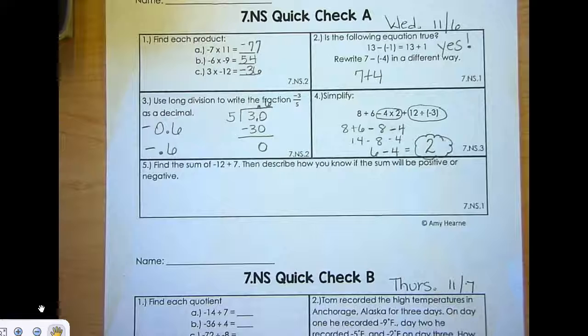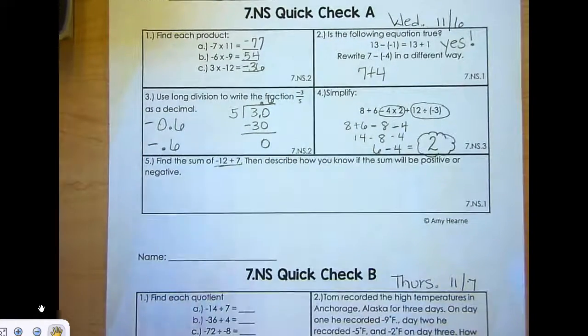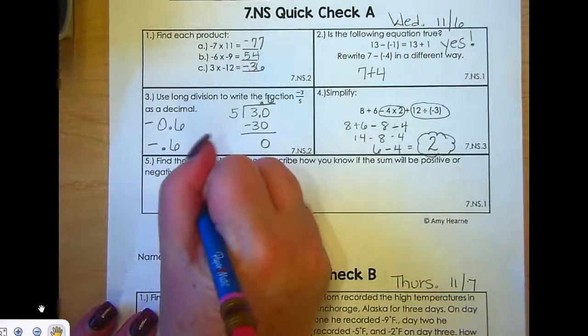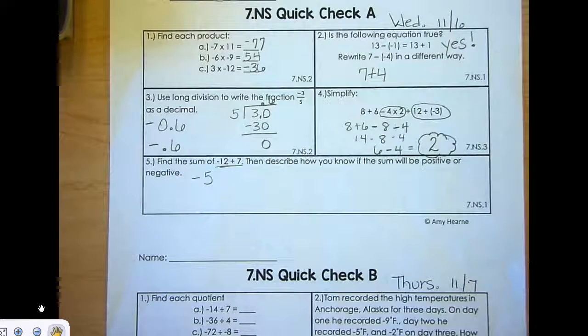Okay. All right, find the sum of negative 12 plus 7, then describe how you know if the sum will be positive or negative. So sum means the answer to an addition problem. Well, it tells us the addition problem right there. Negative 12 plus 7. What's the answer? Negative 5. How did we know it's negative 5? We've got 3 different strategies that you could use. Someone tell me one way that you know that the answer is negative. Dominic. Because negative 12 plus, well, no, a negative plus a positive is basically subtracting from negative, so it's basically 12 minus 7.